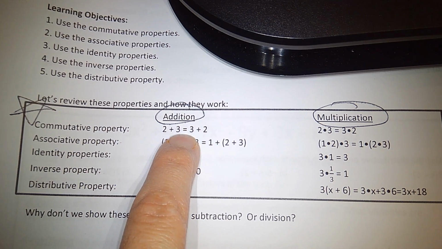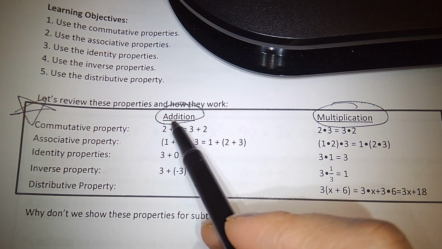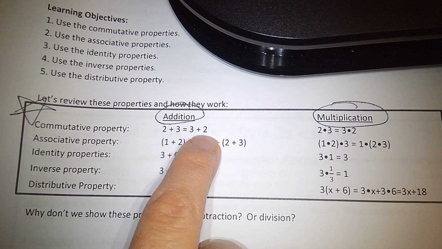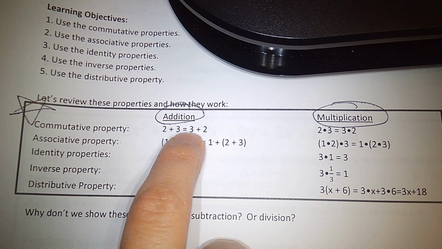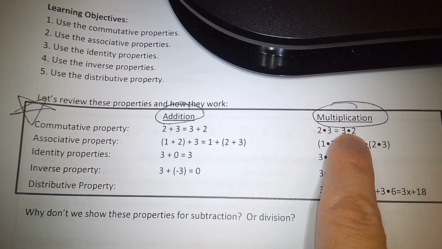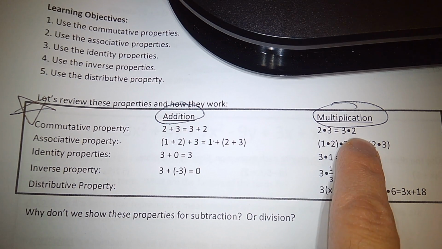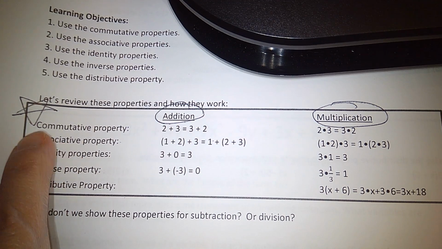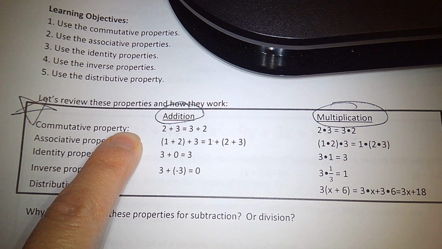We know the commutative property tells us that if we have a sum of 2 and 3, for example, and we interchange the positions of 2 and 3, we have 3 plus 2. Are the sums 2 plus 3 and 3 plus 2 the same? Yes. So addition satisfies the commutative property. How about multiplication? 2 times 3 and 3 times 2, are they the same? Yes. So both addition and multiplication satisfy the commutative property.